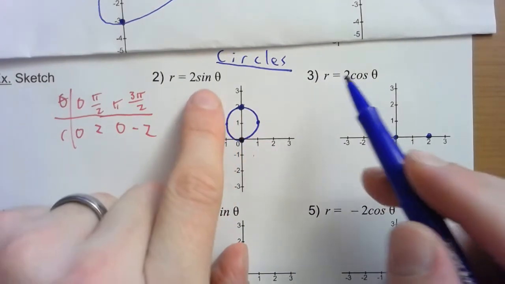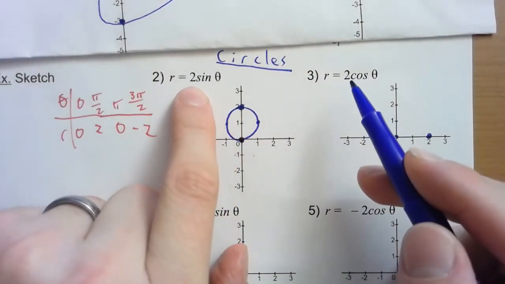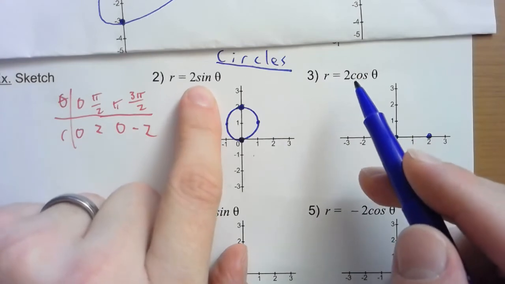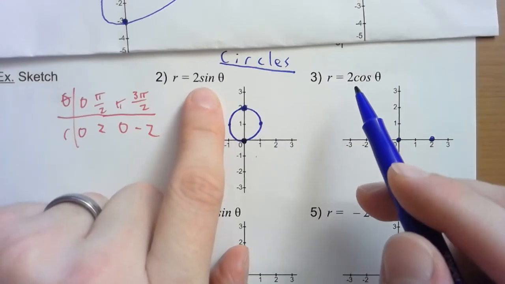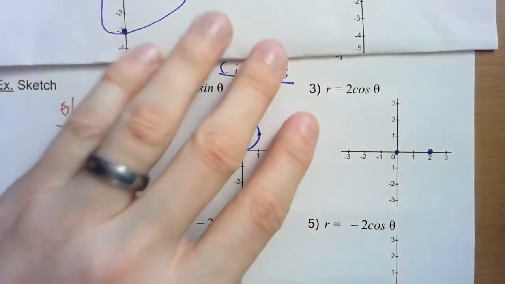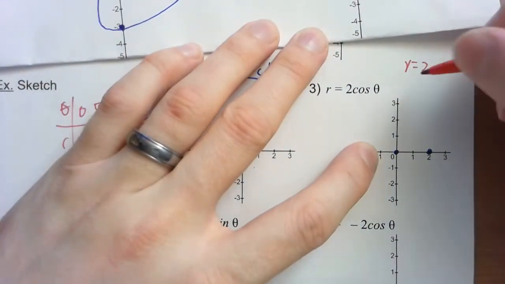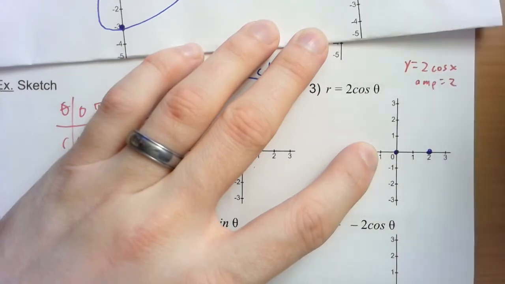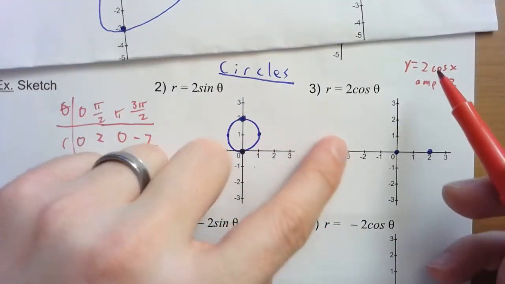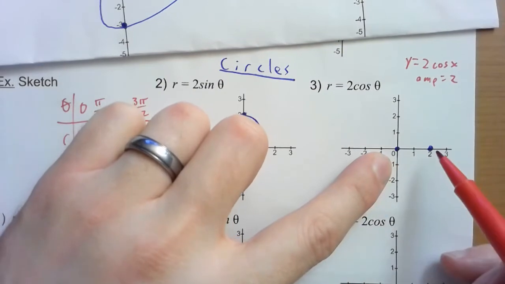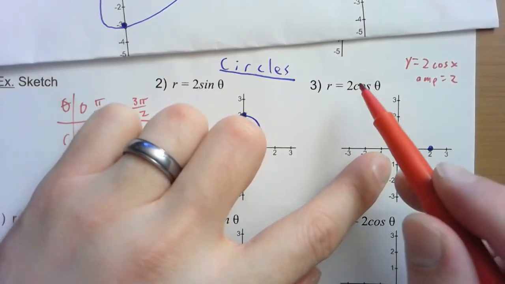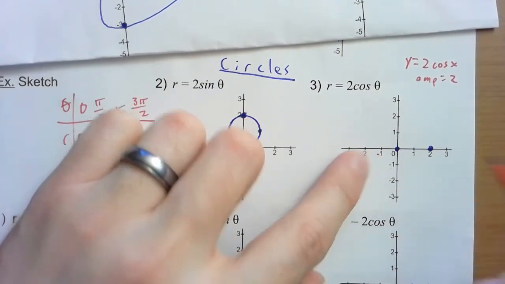So the number out front, that's the largest that this can be. That's the highest value for r, right? If we thought about it like y equals 2 cosine x, the amplitude would be 2, the highest value would be 2. So the farthest out that we can go is 2, and because it's cosine, we're going to go along the x-axis.